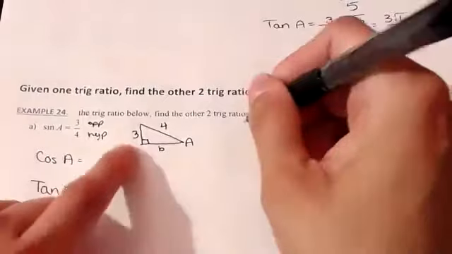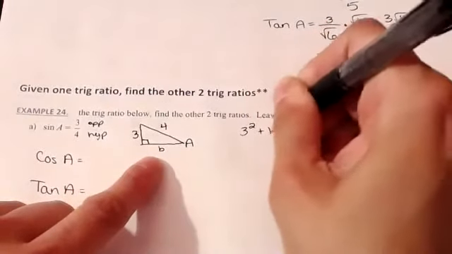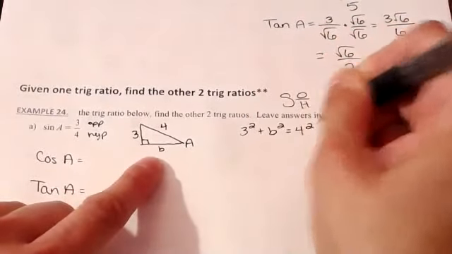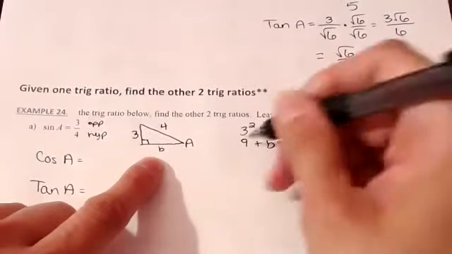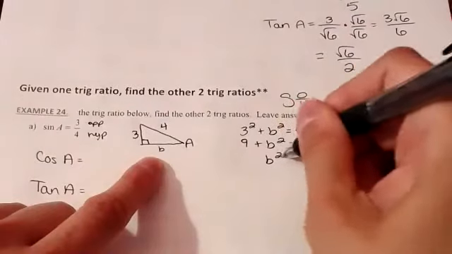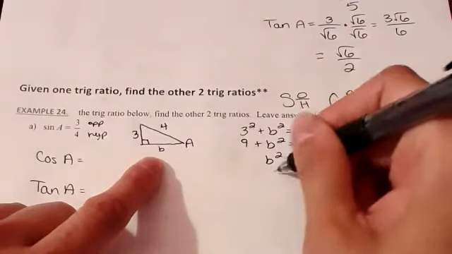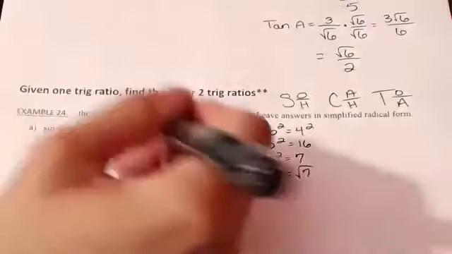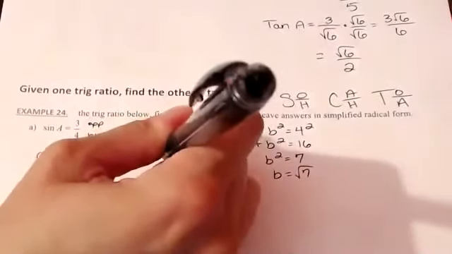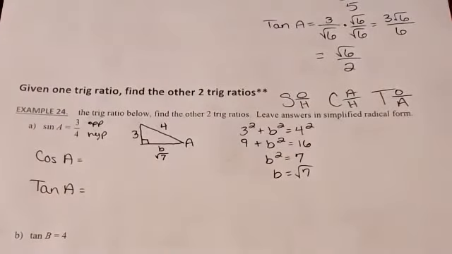We want to find the third side, so we have 3 squared plus b squared is equal to 4 squared. 9 plus b squared is equal to 16. Subtract the 9, so b squared is equal to 7. So b is equal to the square root of 7. So I'm going to go ahead and label that here. And now we're ready to write out our other ratios, cosine of A and tangent of A.